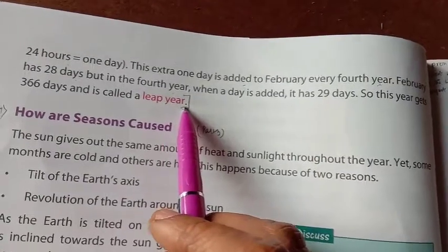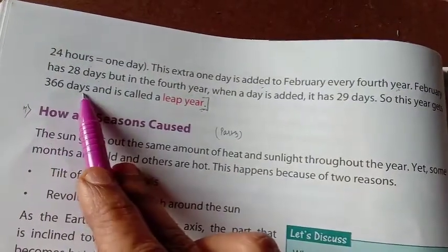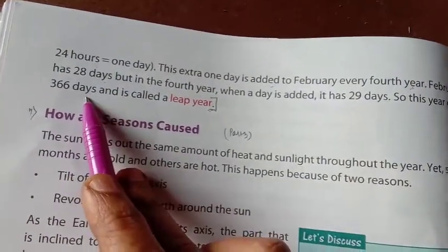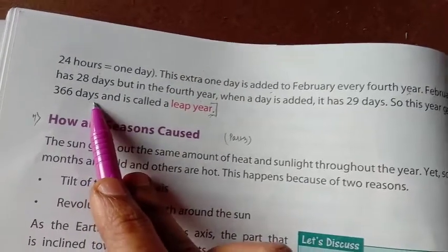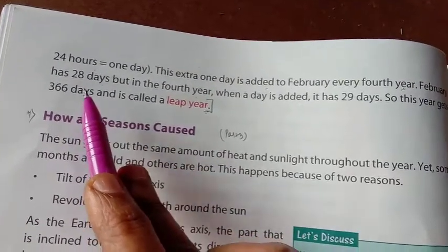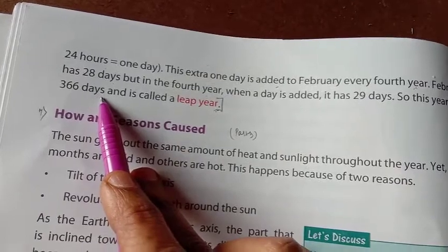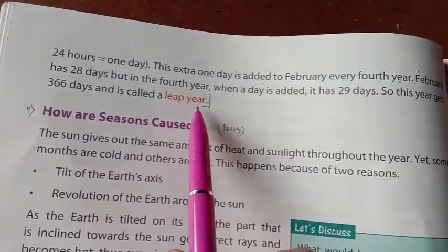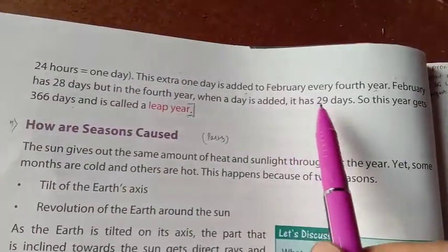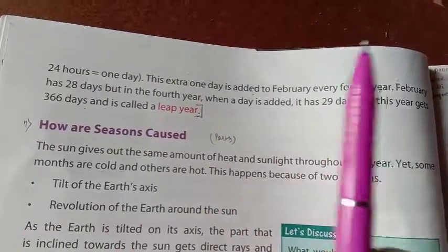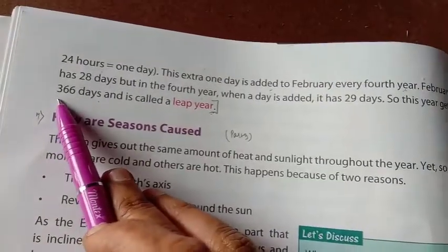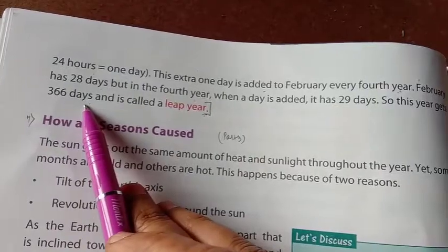So a leap year has 366 days. In the usual non-leap years, we say a year has 365 days, but in the leap year, when February has 29 days, that is every fourth year, a year has 366 days.